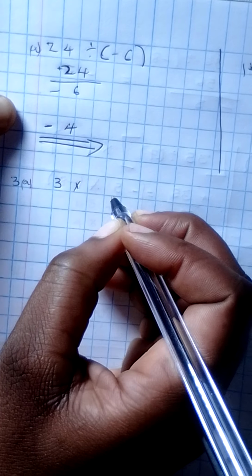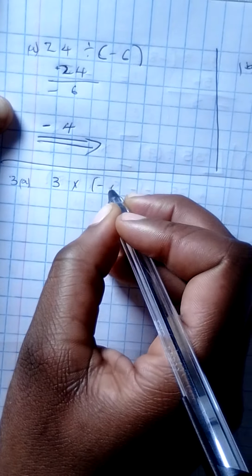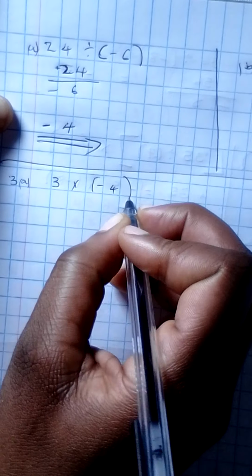Let me underline here to show that we are done with that. 3 multiplying by open brackets minus 4, then close brackets.